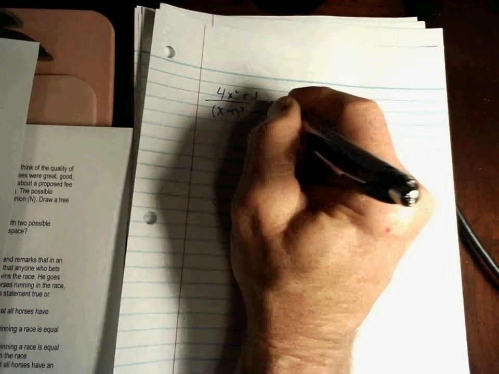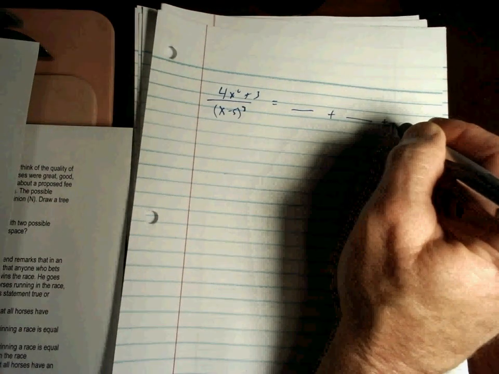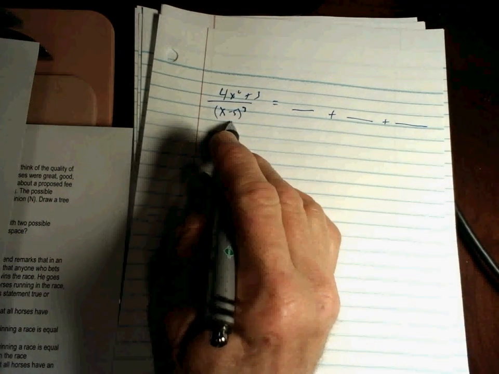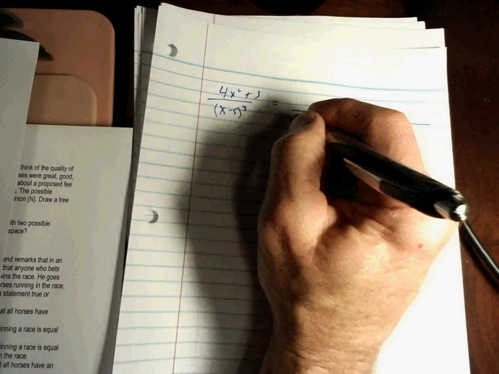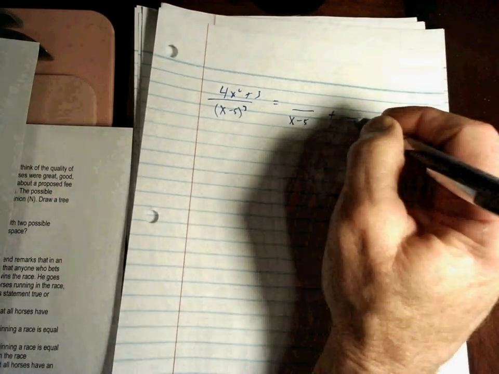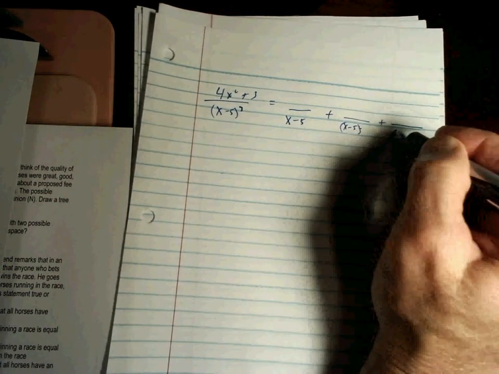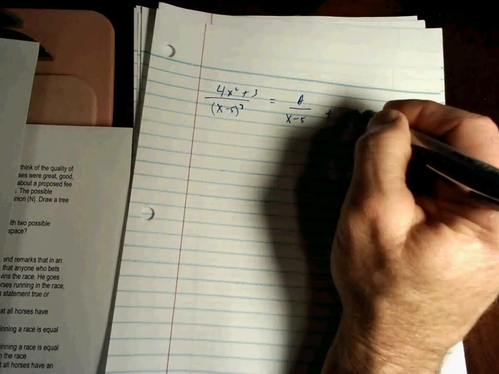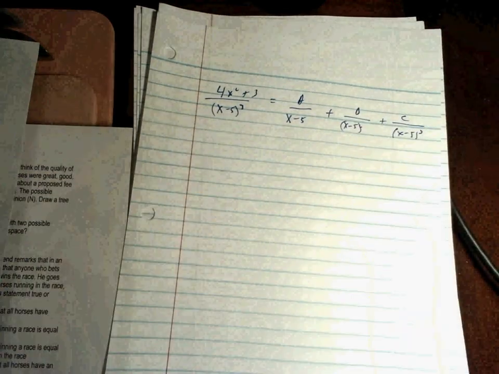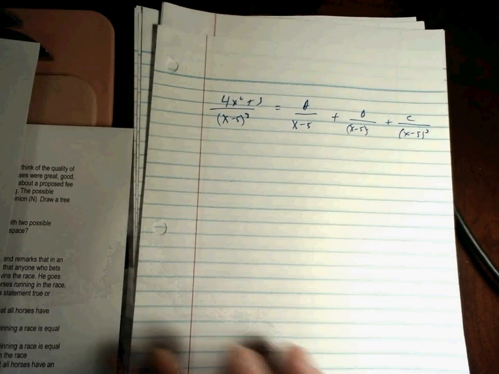Okay, this is where we have that situation here, where we have a linear factor, but it's used 3 times. So all the possible factor denominators that we get from that would be x minus 5, x minus 5 squared, and x minus 5 to the third power. So we'll have this as A, B, and C up here on the top. And then just another type of example again.